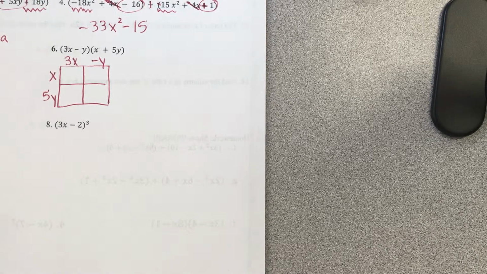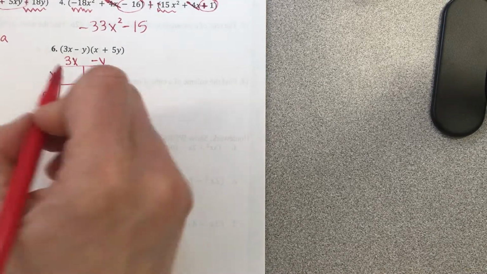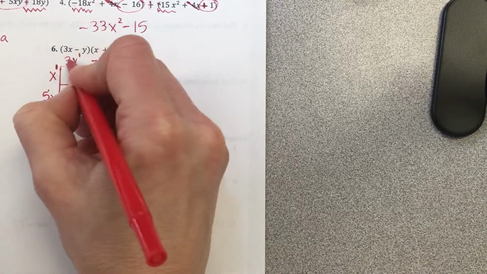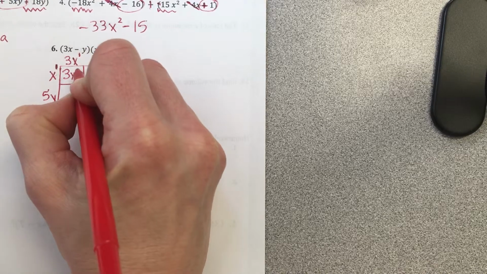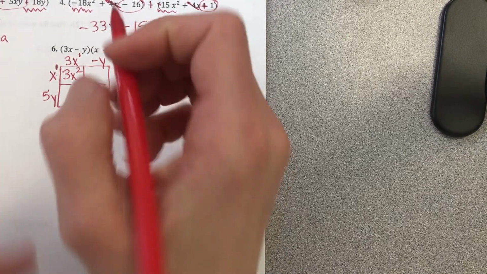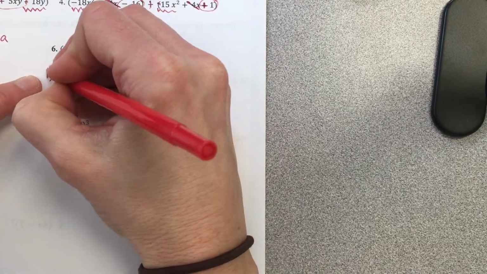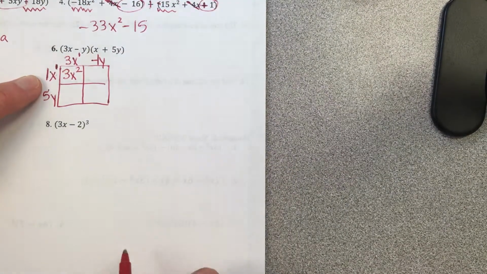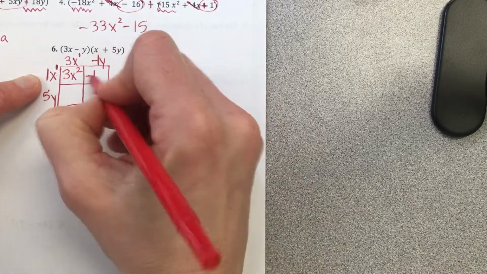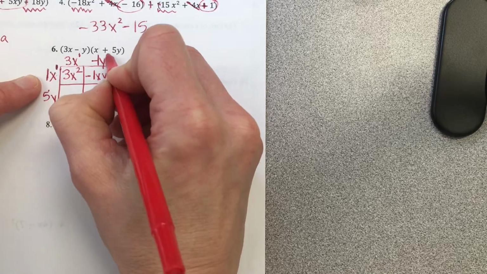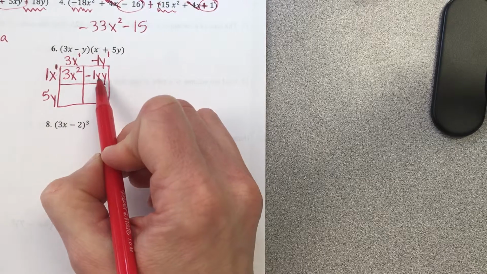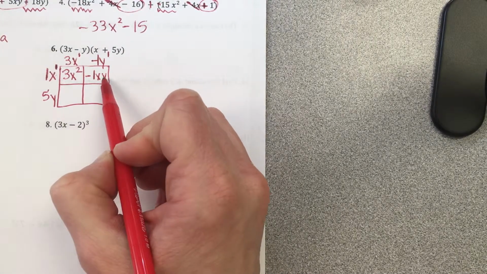All right, so when you do the box method, this is x to the first, and that's x to the first. We're multiplying these, which gives me 3x to the second. You add your little numbers, 3x to the second. Here, this is a 1, and that's a negative 1. If you want to put those in there to help you, 1 times negative 1 is negative 1, and then you just write x, y. We don't add the little numbers on this one because they're different letters. So it's just x and y go next to each other.